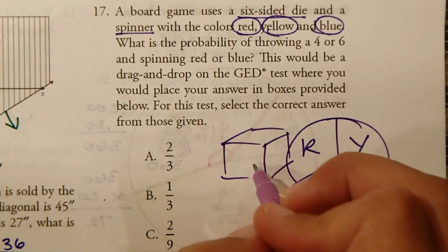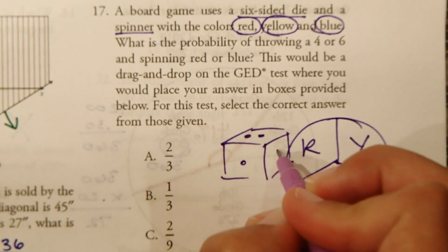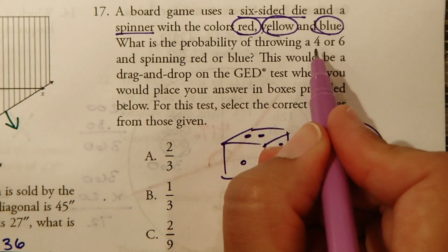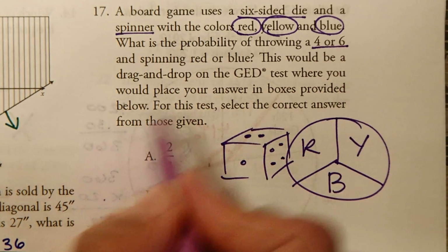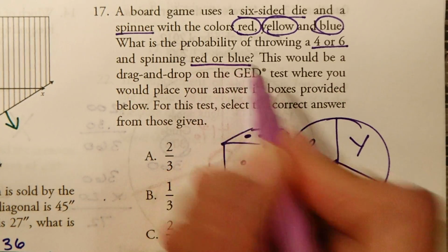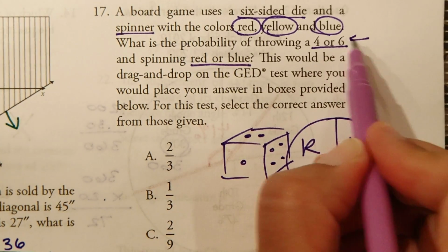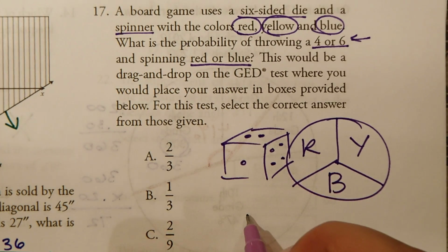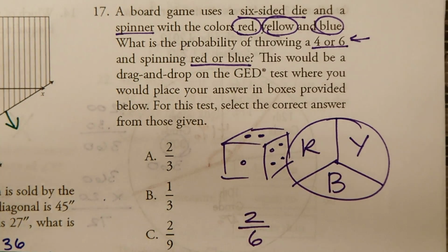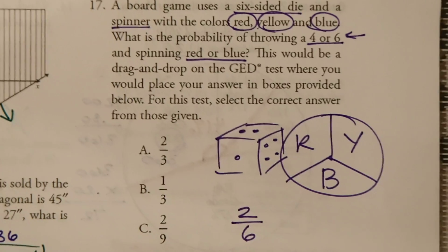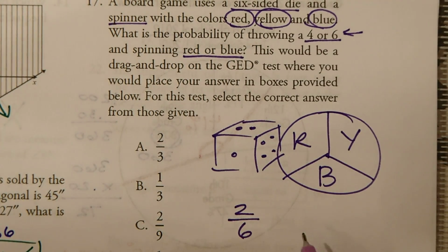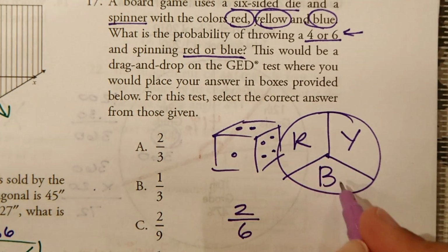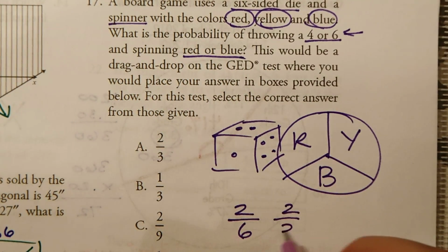6 sides, little cubes. So 1, 2, 4, etc. Okay. What is the probability of throwing a 4 or 6 and spinning a red or blue? So first let's evaluate this 4 or 6. So the odds of getting a 4 or a 6, that's 2 options out of the total of 6 options on the dice. On the spinner, red or blue, that's 2 options out of the 3.